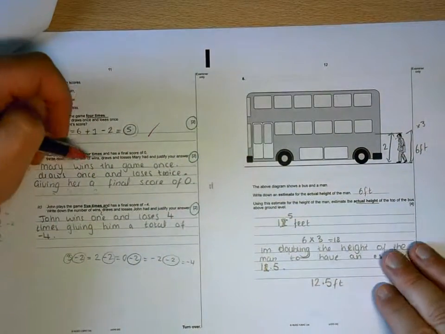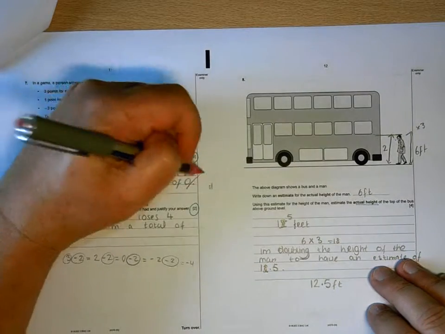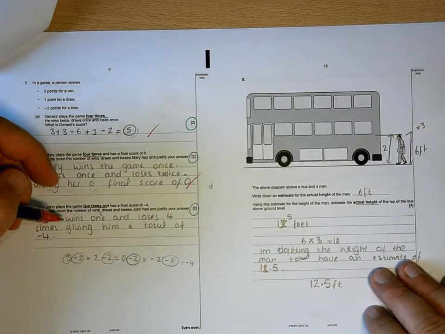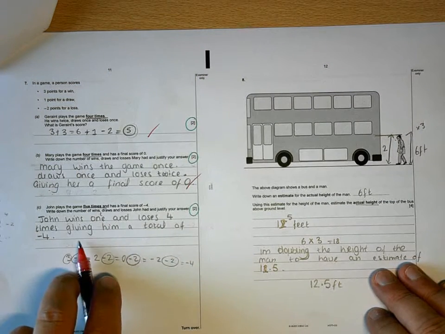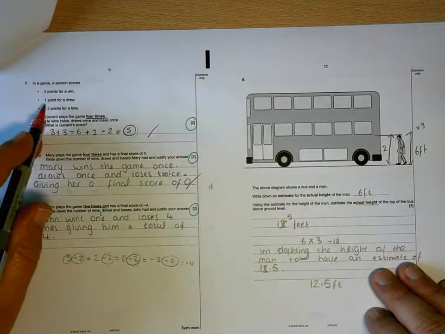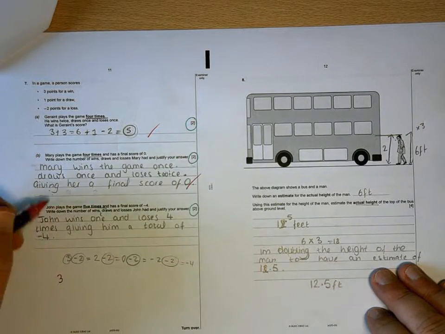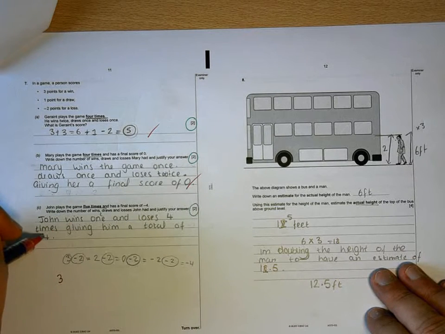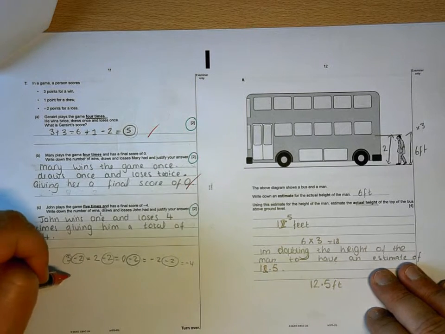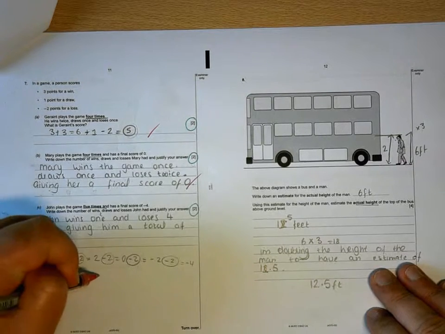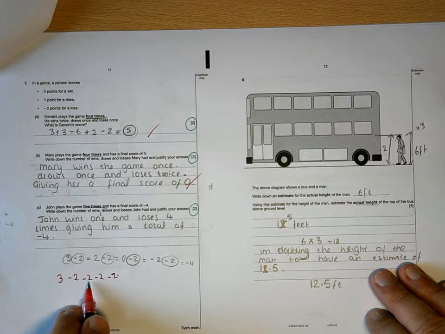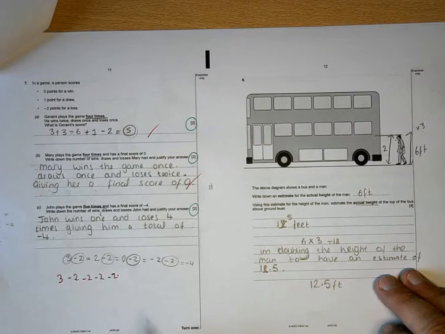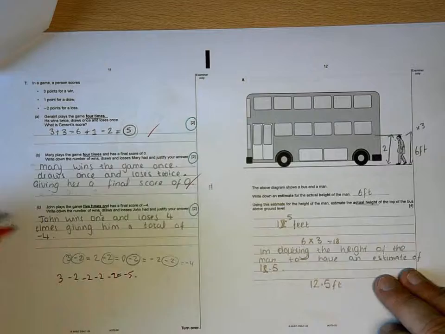That one's correct. Win once, draw once, lose twice is correct. And this one is wrong. Wins 1, loses 4. If he wins 1, he gets 3. And then if he loses 4, he's going to go down by 1, 2, 3, 4. So 3 take away 2 is 1. Take away 2 is minus 1. Take away 2 is minus 3. Take away 2 is minus 5. So that one is wrong.